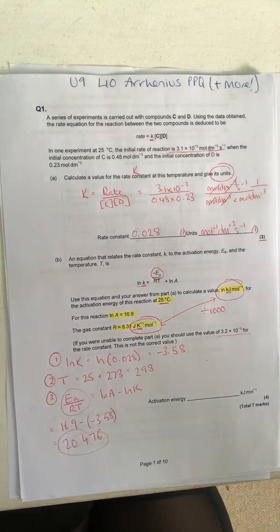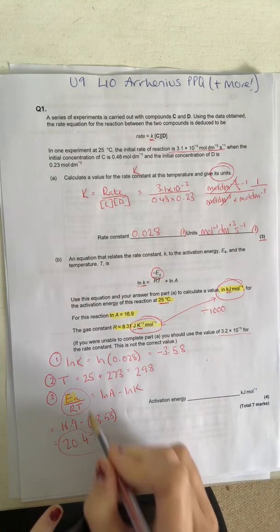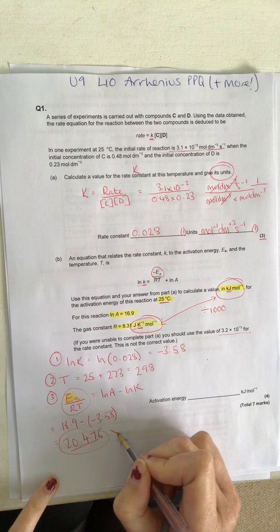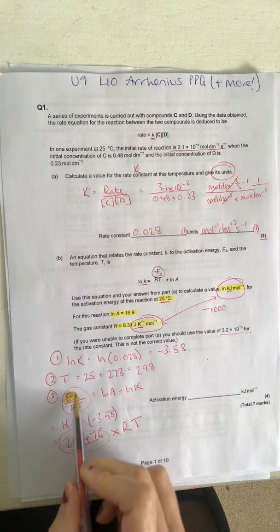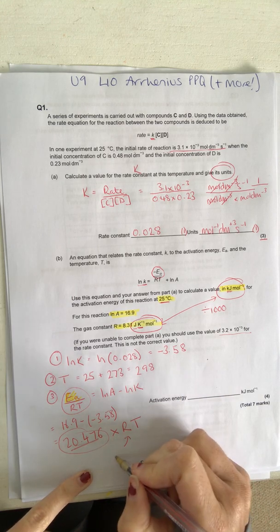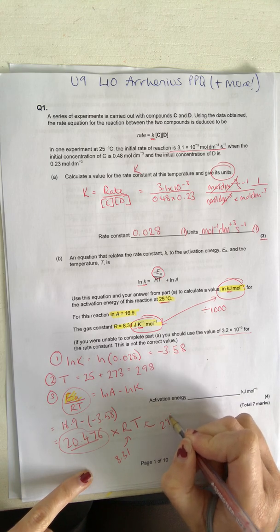What we want is just Ea, okay? So we can say this answer here multiplied by R times T is going to give us our activation energy. R was 8.31, T we just calculated as 298.